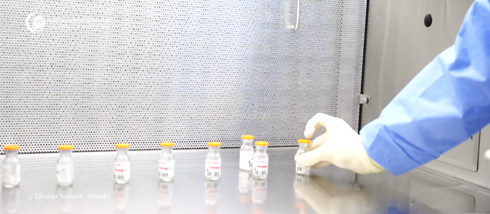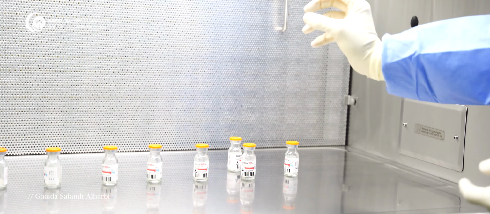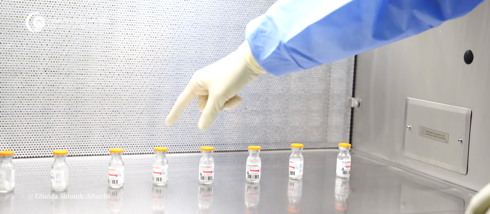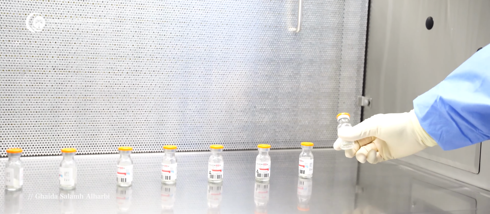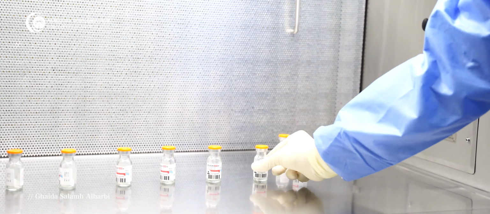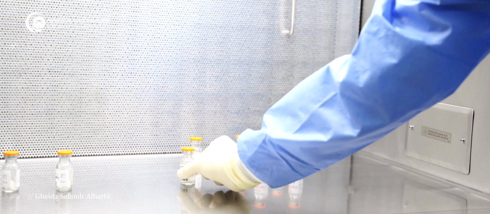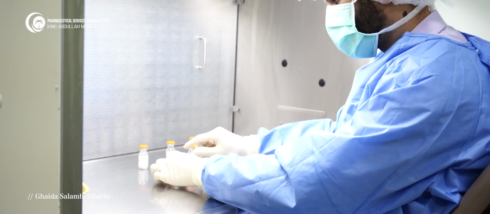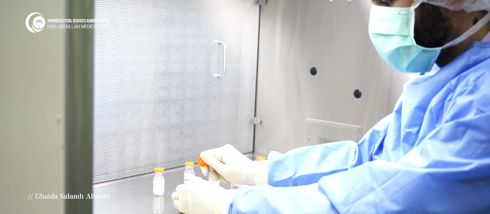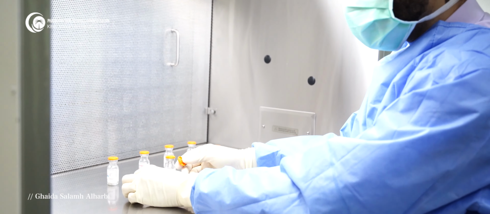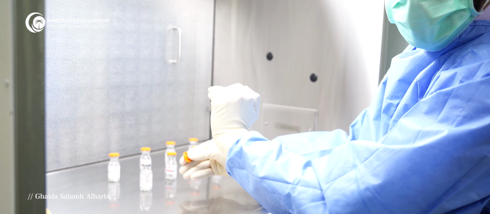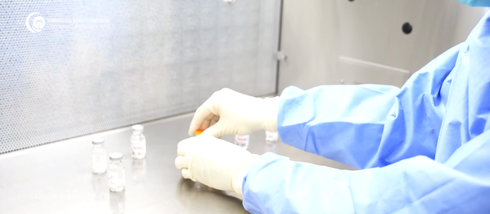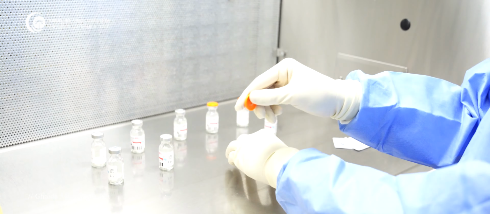Always try to keep the first air coming from the HEPA filter inside the hood in contact with the critical parts. Don't block the air. Always manage or handle the items from the B-side part. Don't handle from the upper part to avoid any interruption of the air, which will be in contact with the septum, which is a critical part of the vial. So we will handle all items from the B-side.